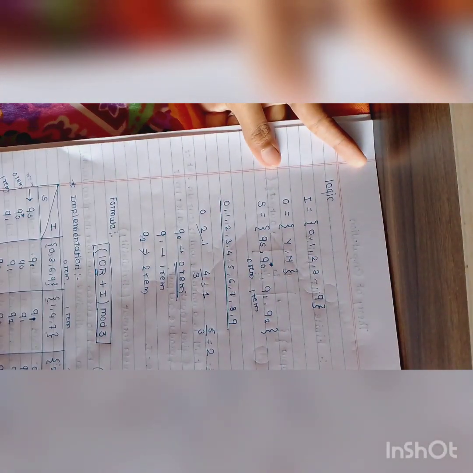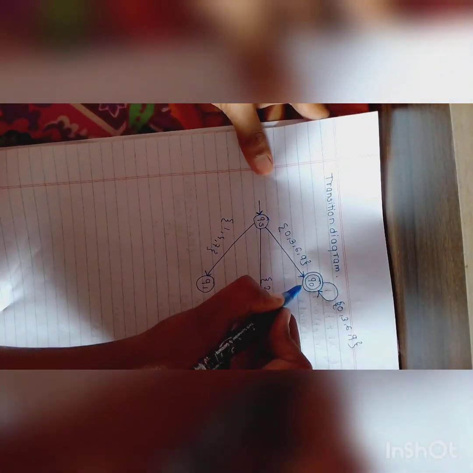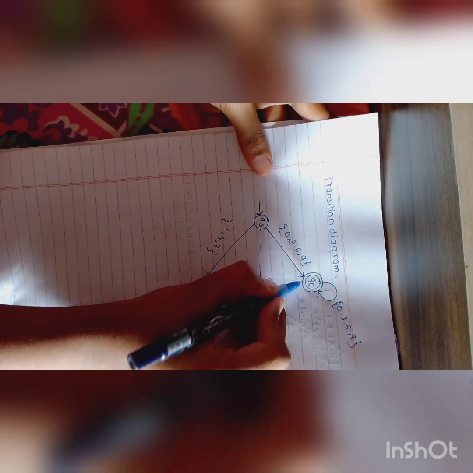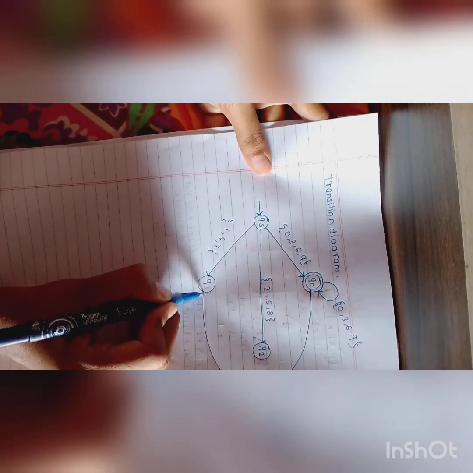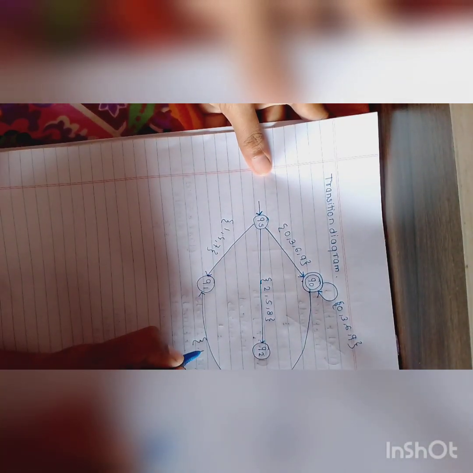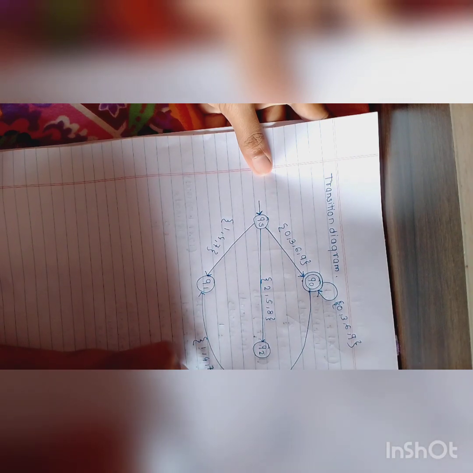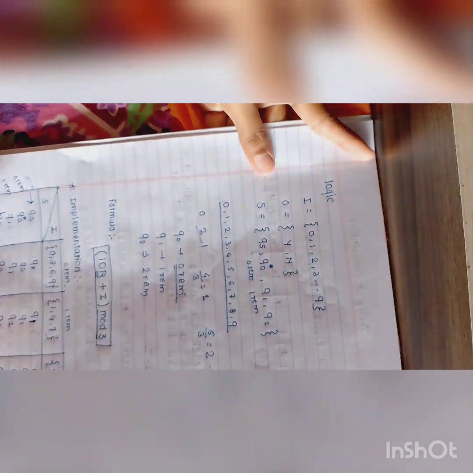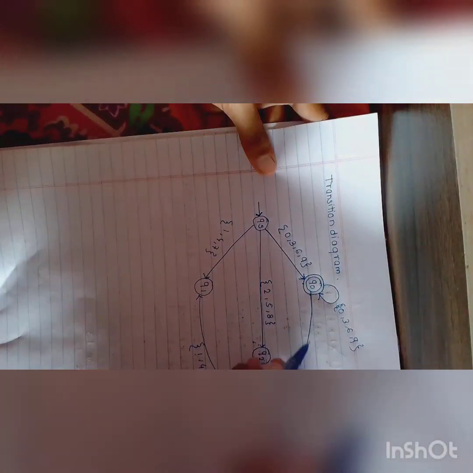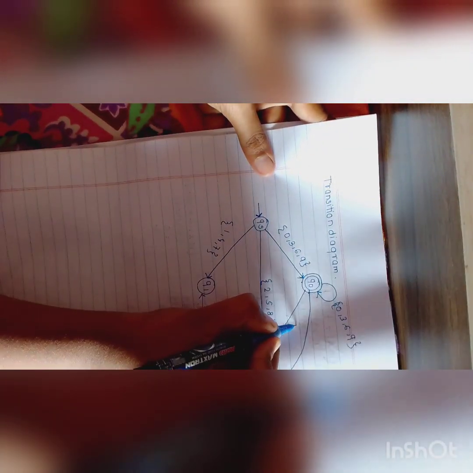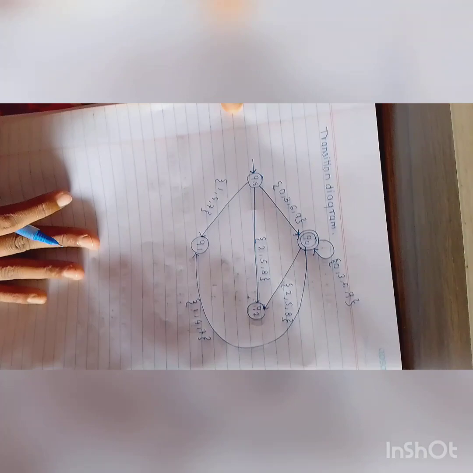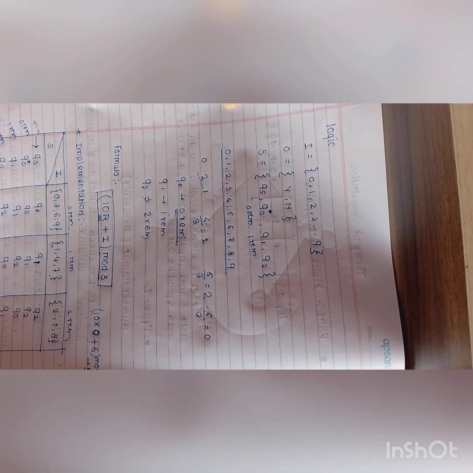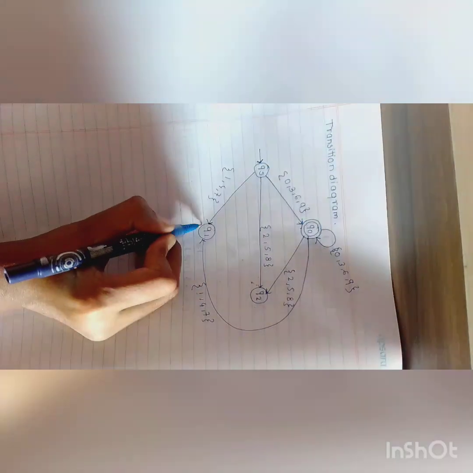Then the q0 to q1 transition. This transition will be 1, 4, 7. Then the next transition is q0 to q2, with 2, 5, 8. Next is the transition from q1 to q1. This is a self transition.